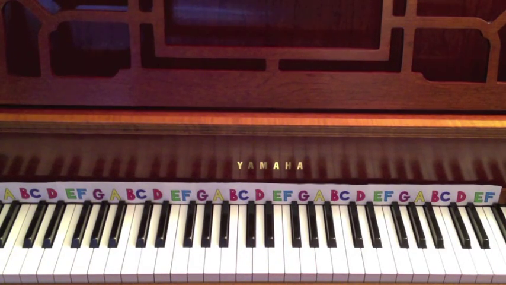Oftentimes a pianist will read from what's called a chord chart, which is a series of chord progressions that outline the structure of a piece of music. The difference between a chord chart and a notated piece of music is that a chord chart is like an outline or a skeleton of the music. Instead of writing out each note in a C major chord, C, E, G, a chord chart would just have the symbol for C major, and it's up to the pianist to interpret the chords and fill in the appropriate notes at the appropriate time.